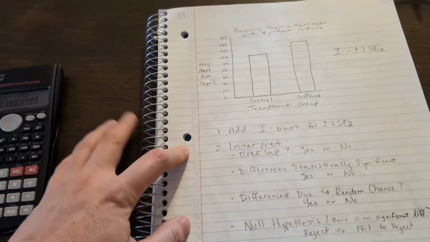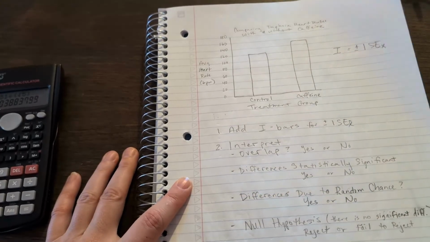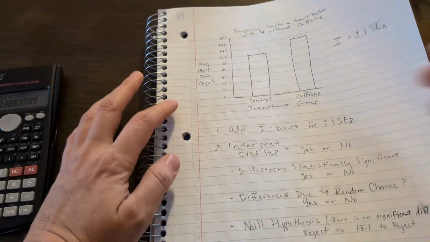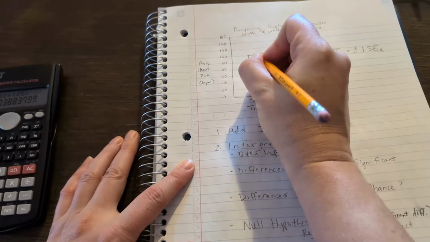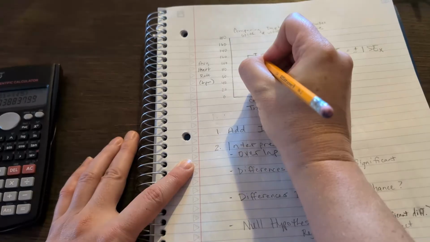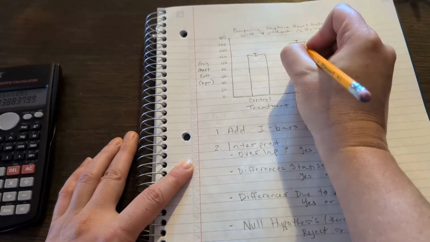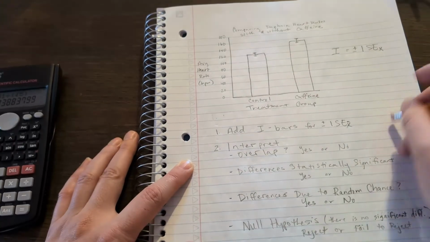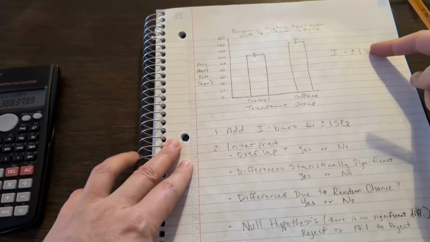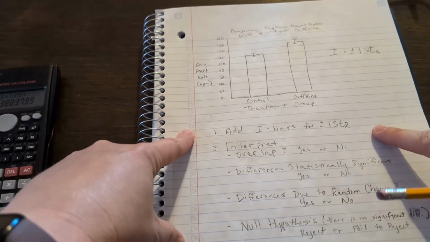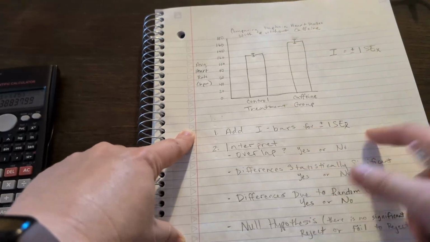Now, we're going to add I bars plus or minus 1 standard error of the mean. Now, 1.7 rounds up to 2, and each of our divisions is 20. So that's just like the tiniest amount, the littlest I bars on this paper. If you have graph paper, you'd make it even closer than that. So we added I bars for plus and minus 1 standard error of the mean.